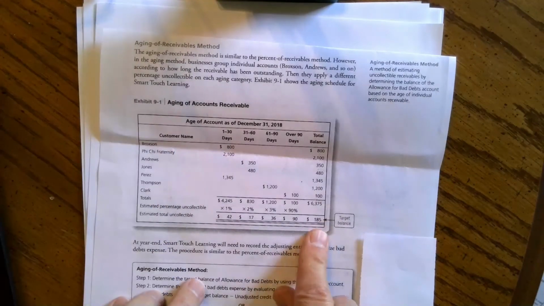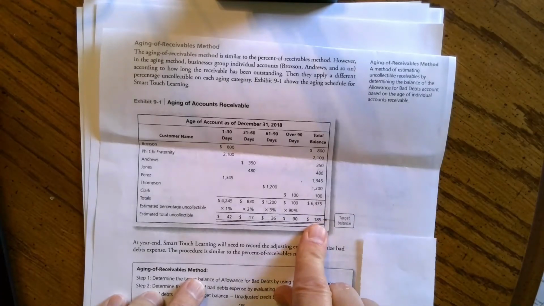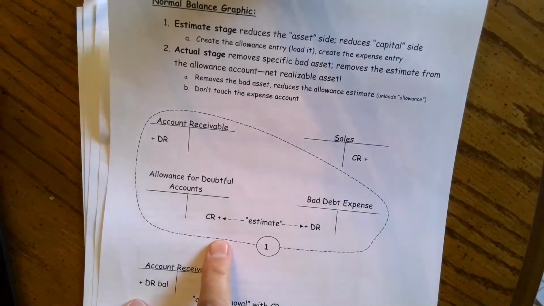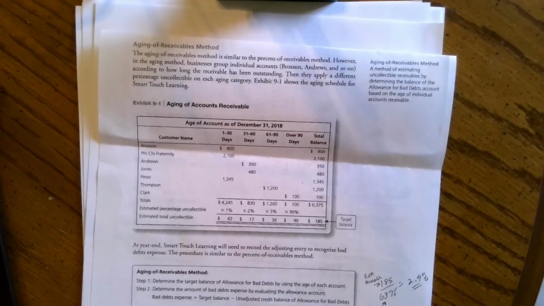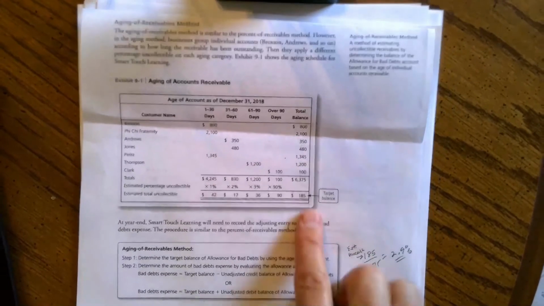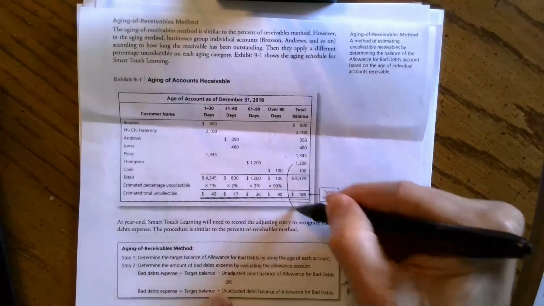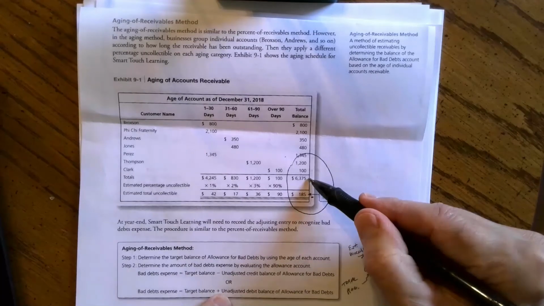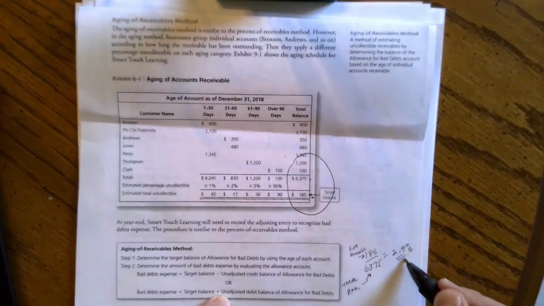I'll take the same data and show you the percent of receivables method. So 185 is what they want as the target balance in the allowance account. If I took that same 185 as a percent of the total receivables, I get 2.9%.